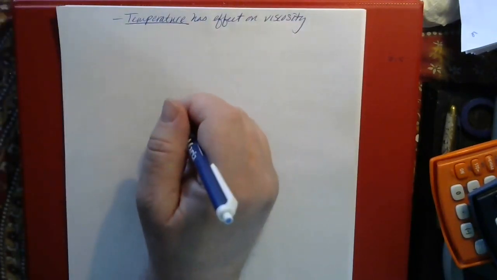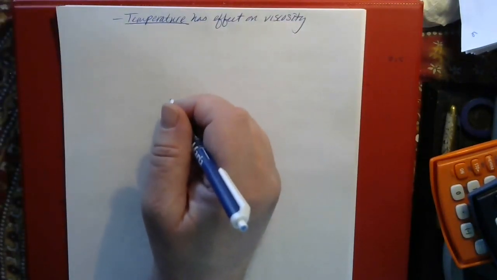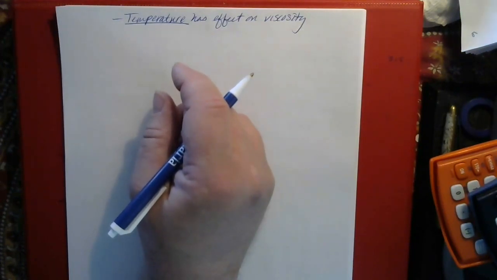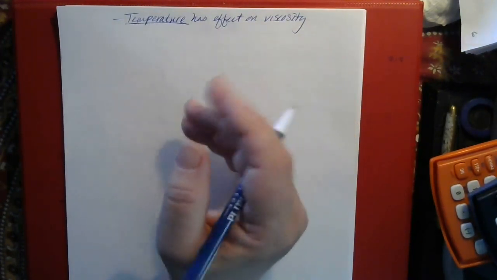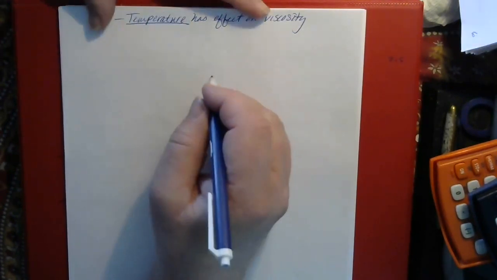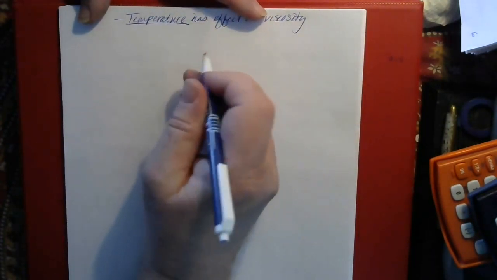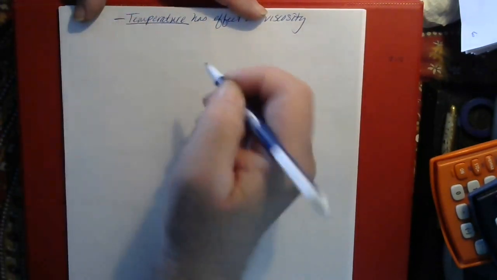Okay, so the effect of temperature, well, we probably know from experience with things like molasses or maple syrup or things like that, that generally things flow more easily when they're warmer and less easily when they're cold. If you take maple syrup directly out of the refrigerator and try to pour it immediately, you're going to have a hard time doing that because that stuff is practically solid. But when you warm it up a little bit, it's much easier to pour. And that is exactly what the effect of temperature is.